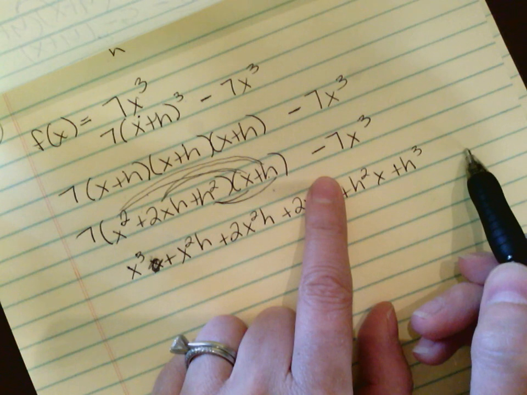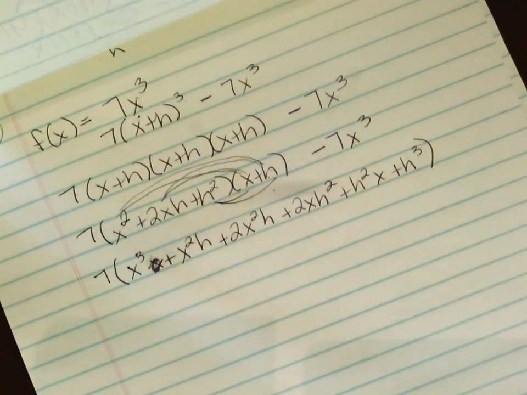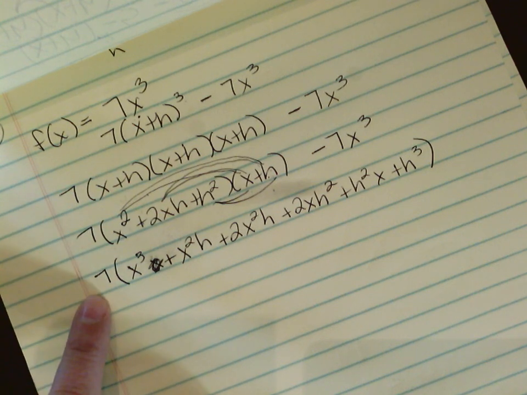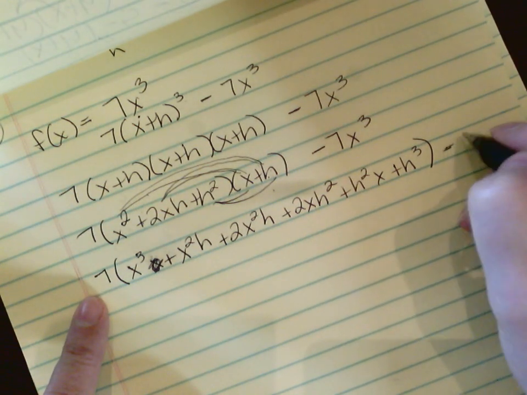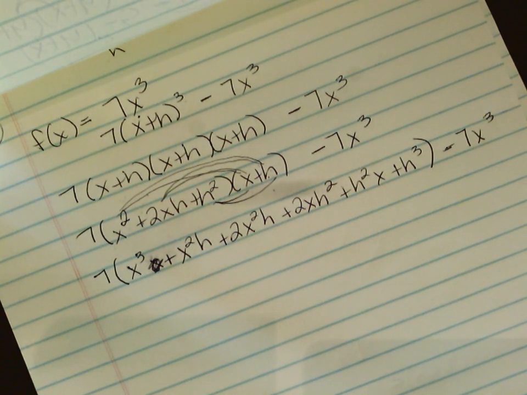Now just drop down the 7 that is in front of all that, from this 7 coming down. Now minus 7x cubed. Now inside these parentheses, remember, to be a like term, you have to have the same letter, and those letters have to have the same exponent above them.